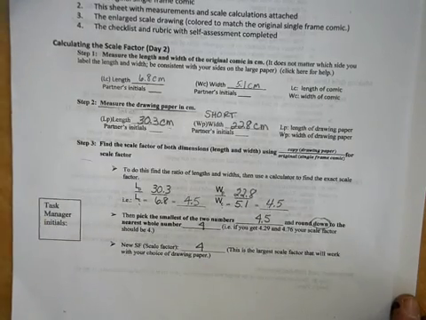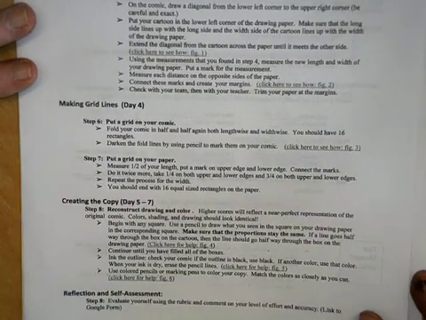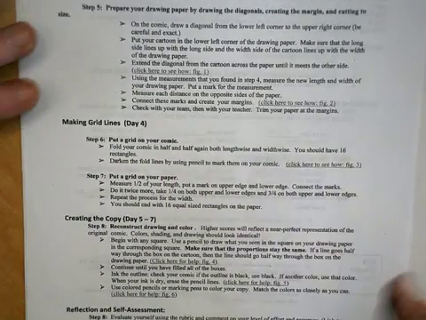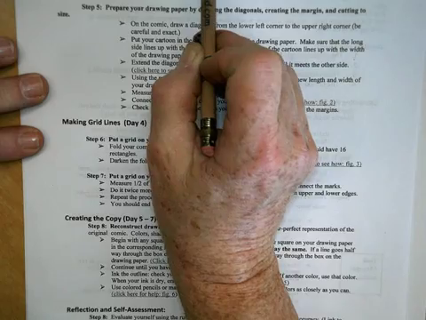Now I turn the paper over. I'm now ready for scaling and creating margins.